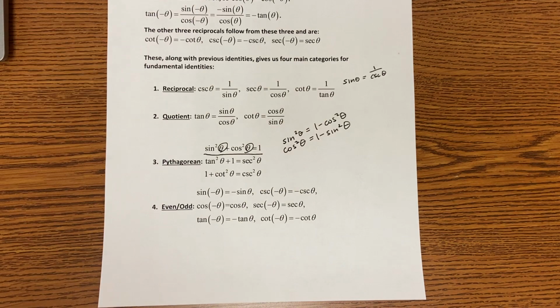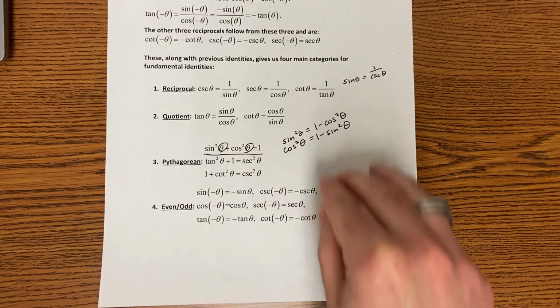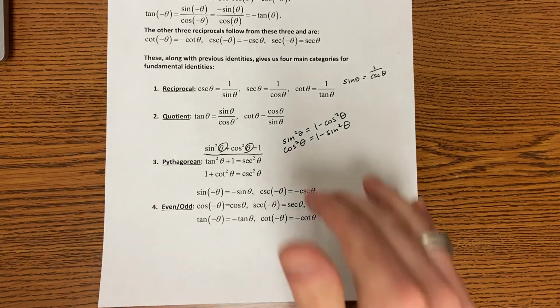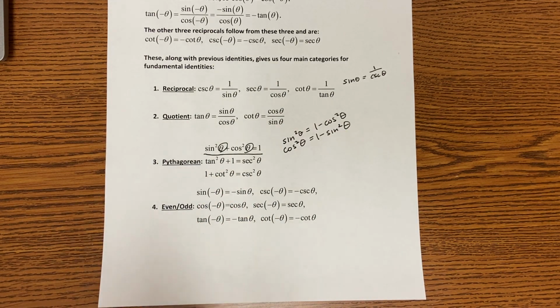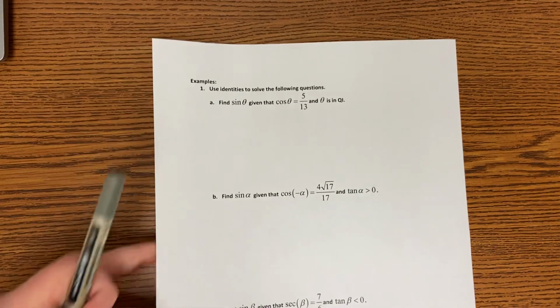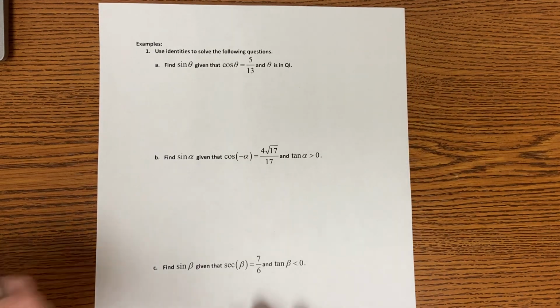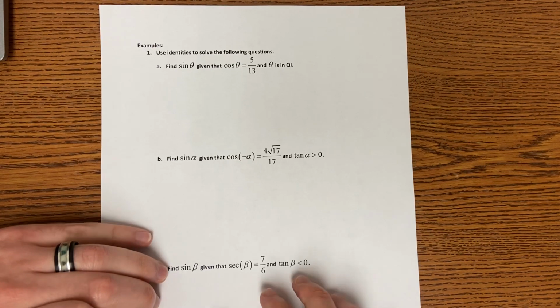So 7.1 is really focused on practicing using the identities, these algebraic ways, and not using triangles to solve questions. So if it tells you to use identities, it wants you to find them practicing using some of these equations to solve for the other ones. So let's go ahead and look at some of these on the next page. And this is something that you really have to practice. There's no substitute for you practicing and being familiar working with them.